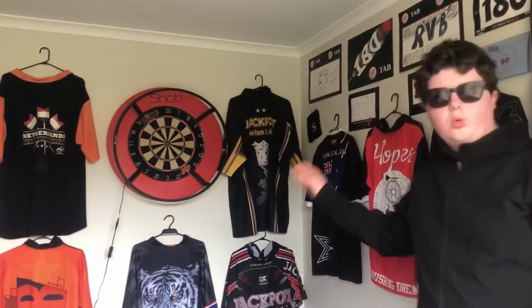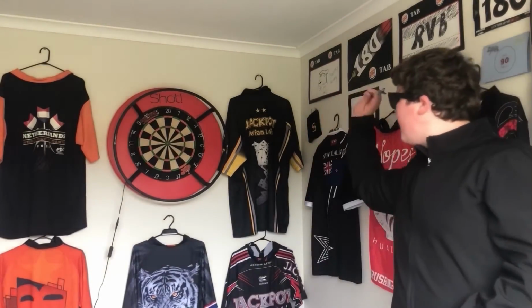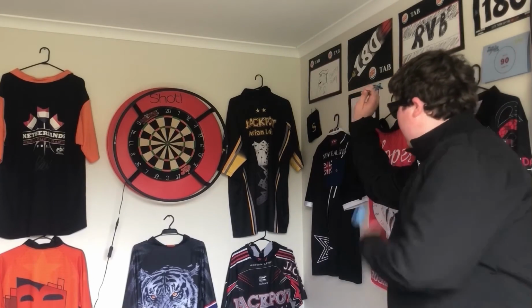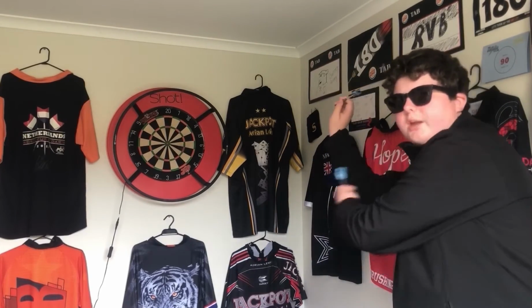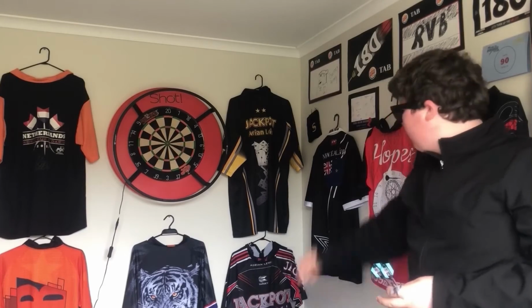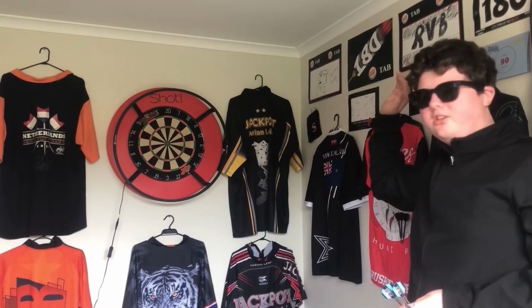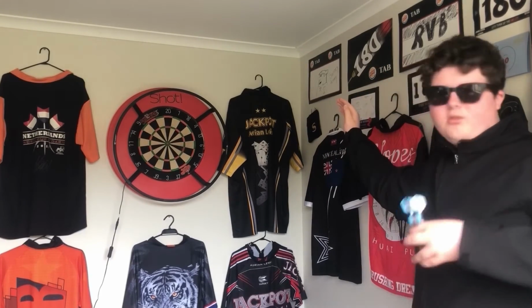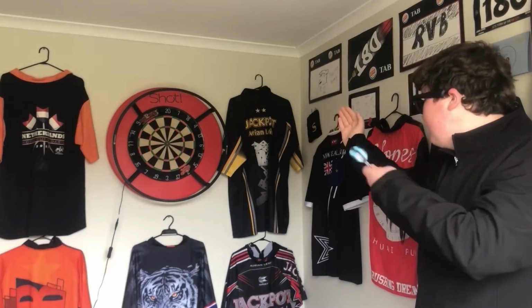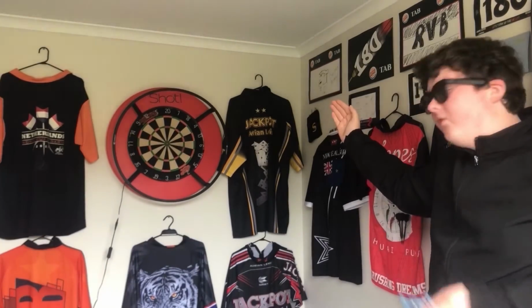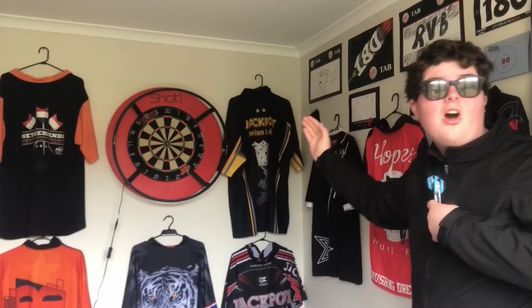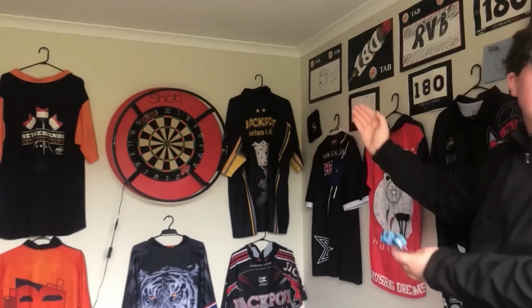Next one, we've got angles. So if I stand for the board side on, my arm is faced in a sort of L-shaped direction. It's roughly a 90 degree angle. I'm the teacher, I don't have to tell you.